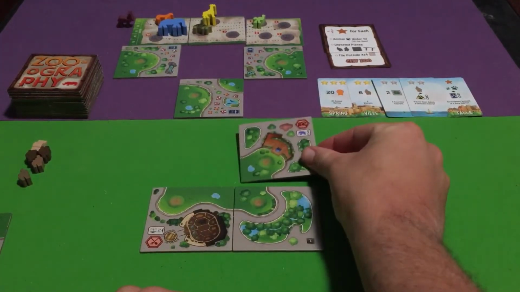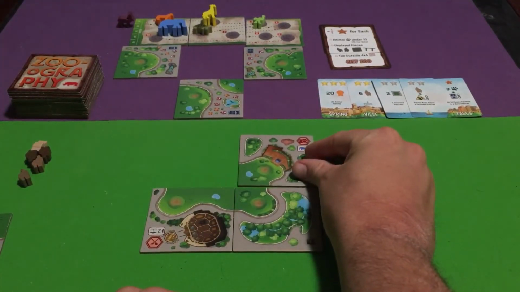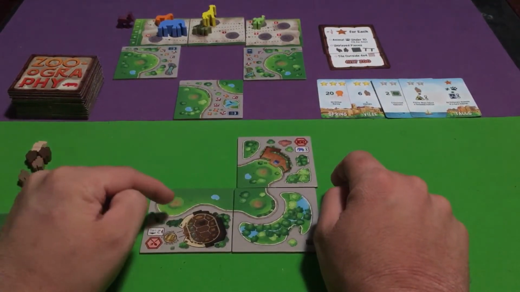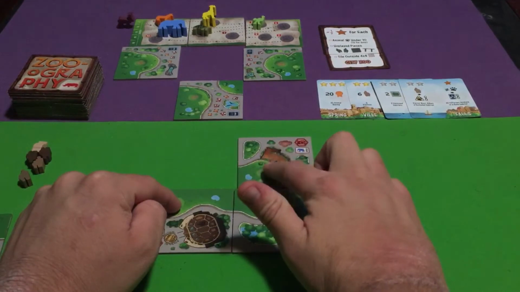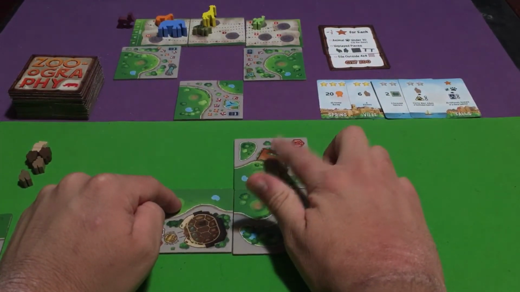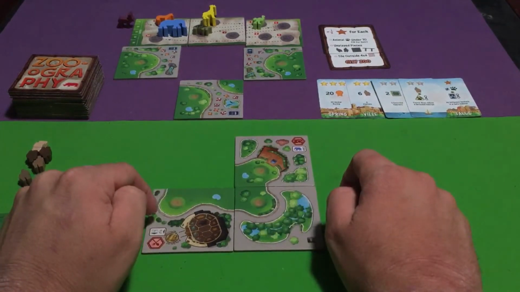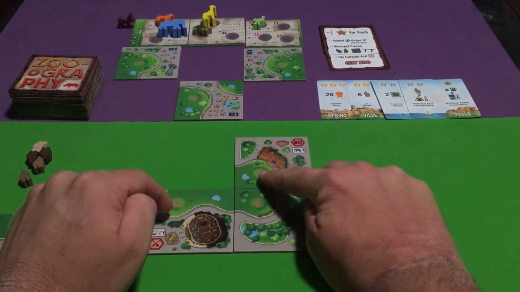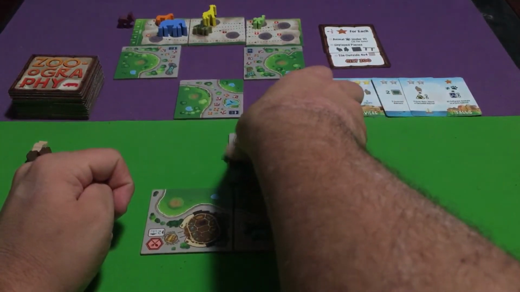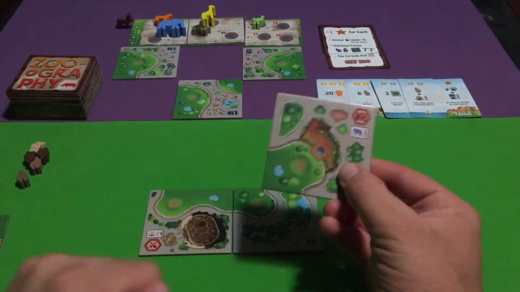For instance, if I was able to get that elephant and place it here, this is part of the adjoining habitat, so a zoo visitor would get to be placed there. If it was here, same thing, because this is the adjoining habitat. They're getting to view that animal in that location, so you get to put a zoo visitor there.